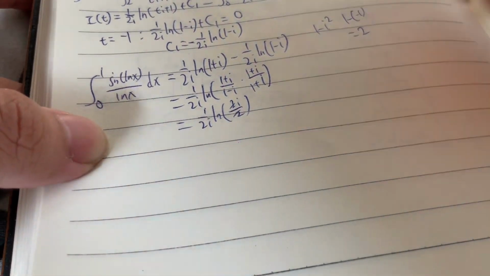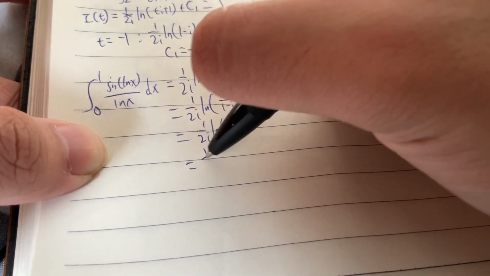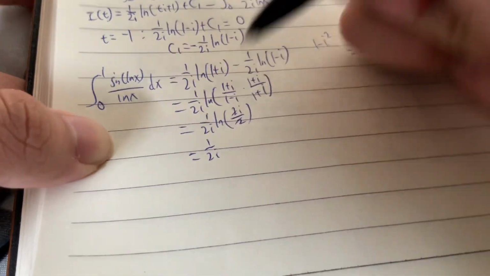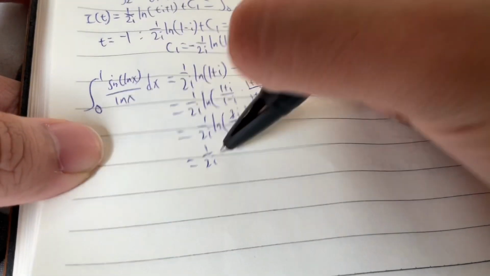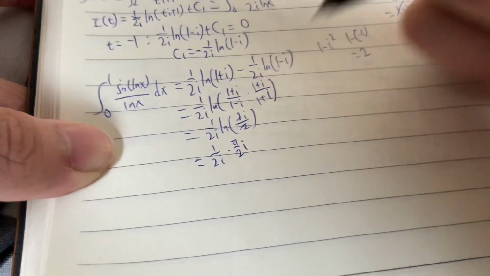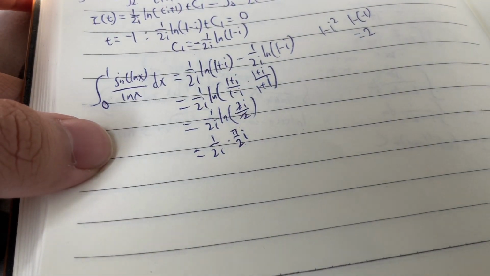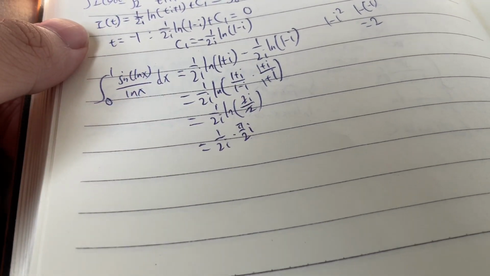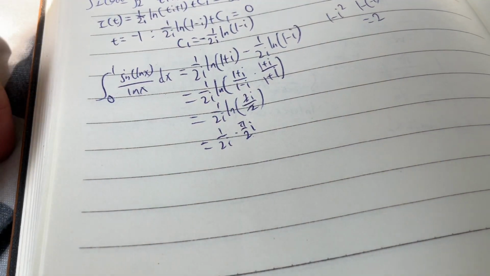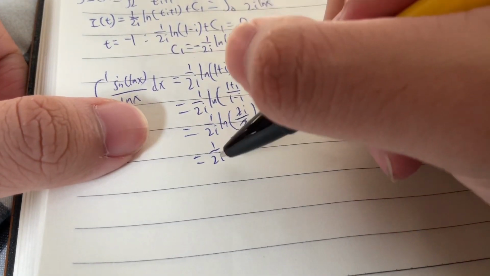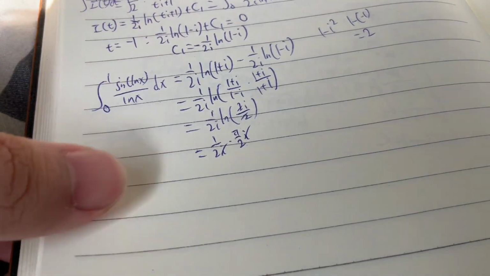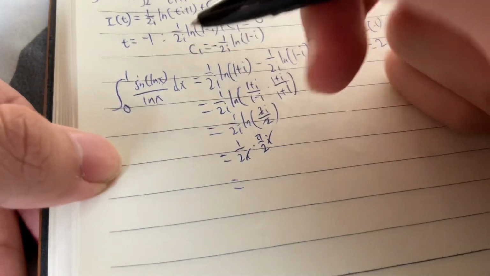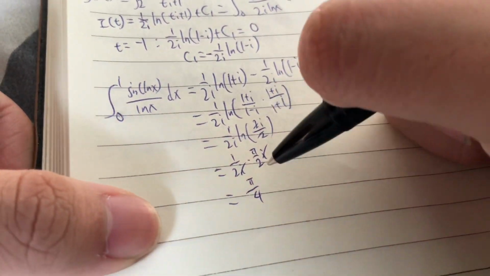And ladies and gentlemen, L1i, you can check my other video, this is really famous. L1i is equal to pi over 2 i. And just don't add 2 pi here, we just take one answer. So here i and i cancel each other out. So ladies and gentlemen, this integral is just pi over 4. And that's it.